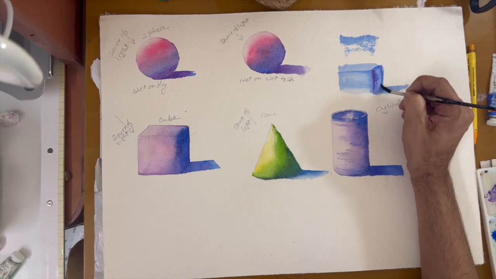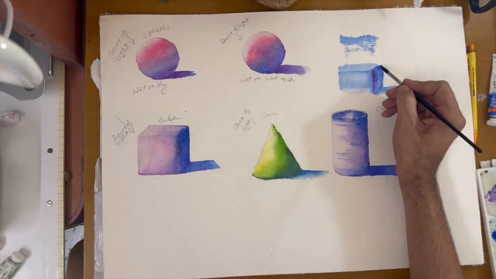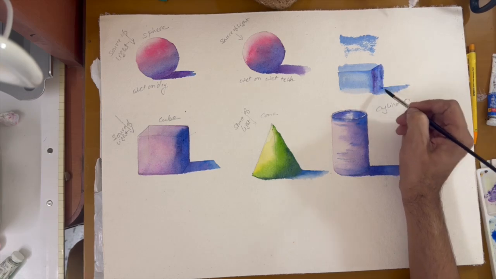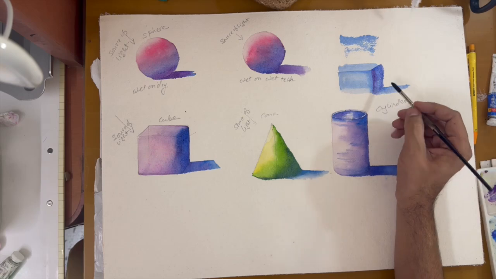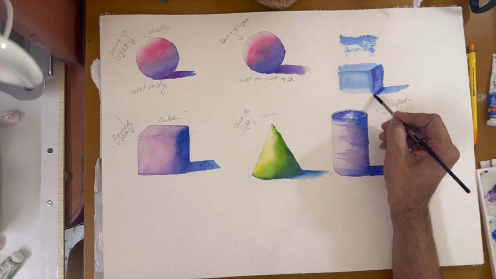So it's not an exact shape of a cube, but still we are trying to build a cube out of the color patch.